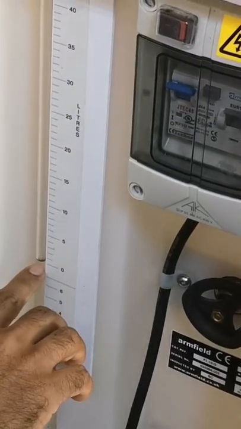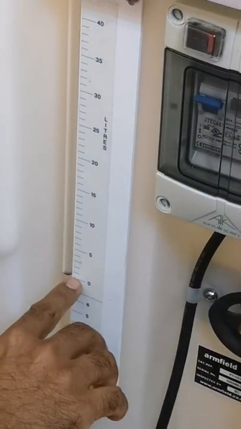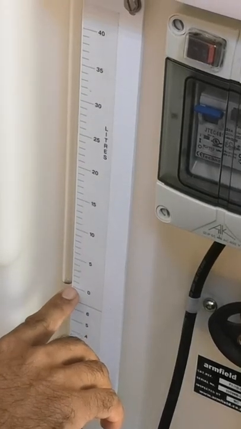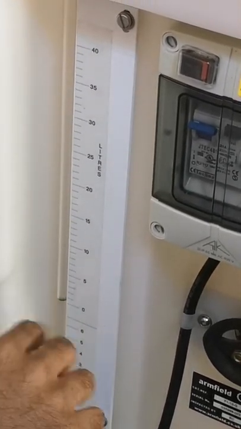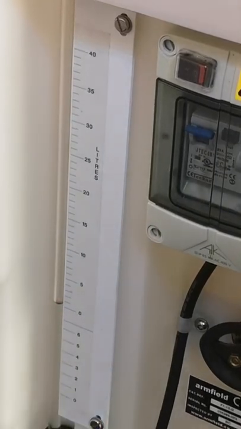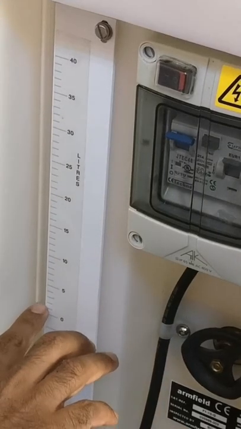You see here, there is a bubble-like thing. The bottom of the bubble should coincide with 0, not the top, the bottom. When it reaches 0, you start the stopwatch.